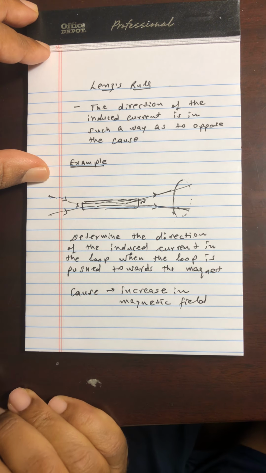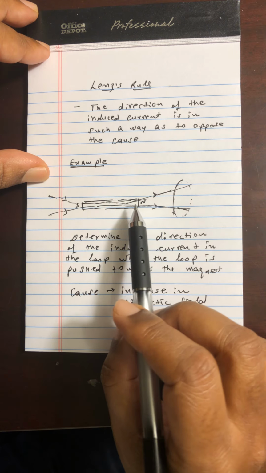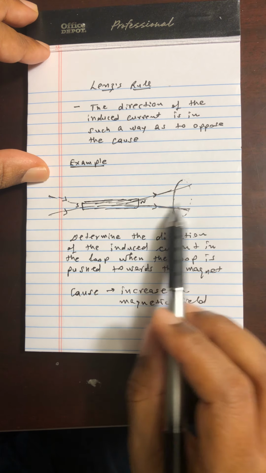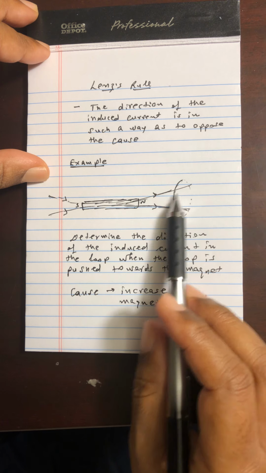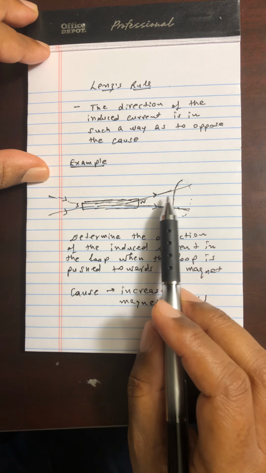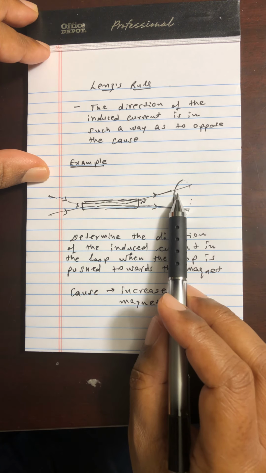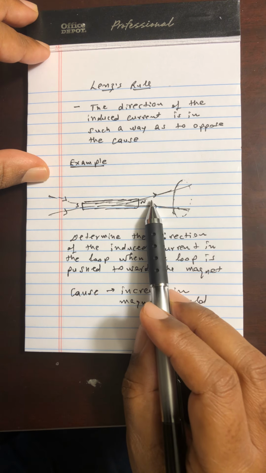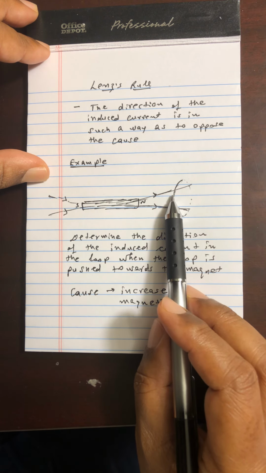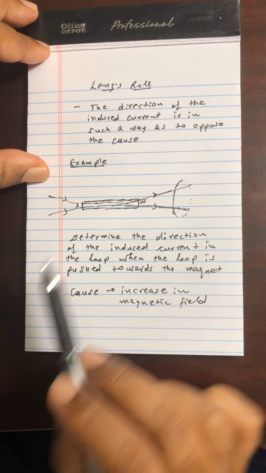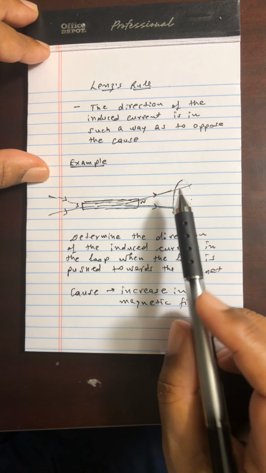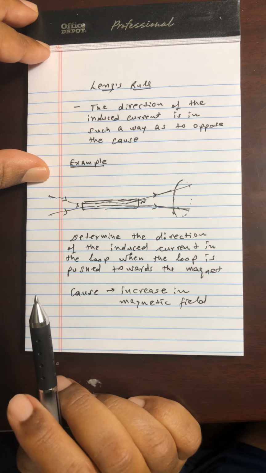Now, as the loop is pushed, the flux will change, the change in flux will produce an induced voltage, and the induced voltage will produce current. We're trying to find out whether the current is clockwise or counterclockwise.